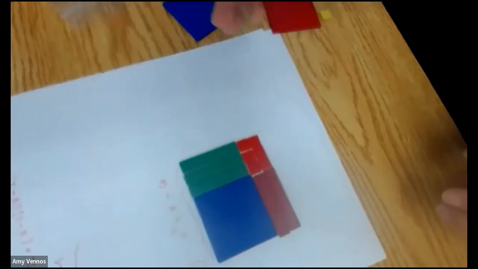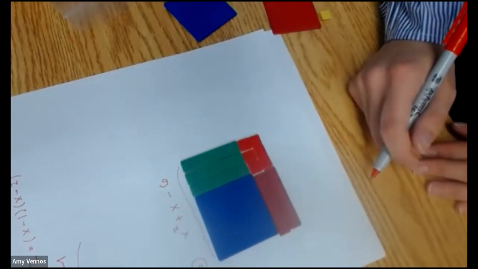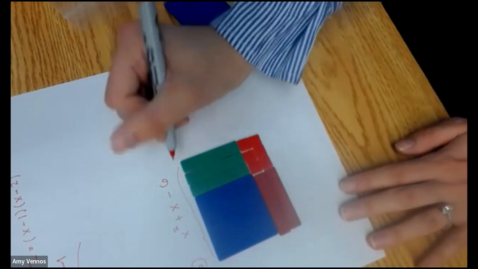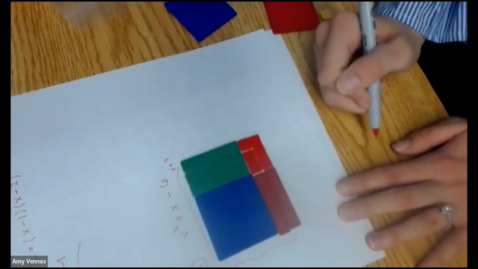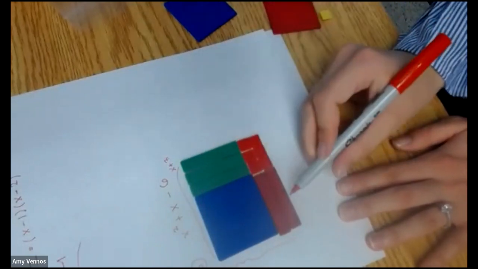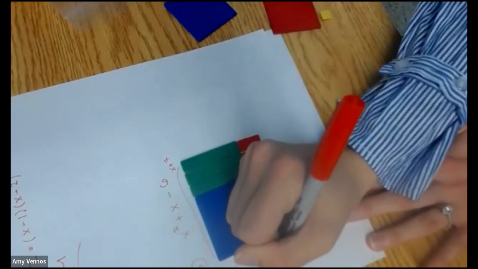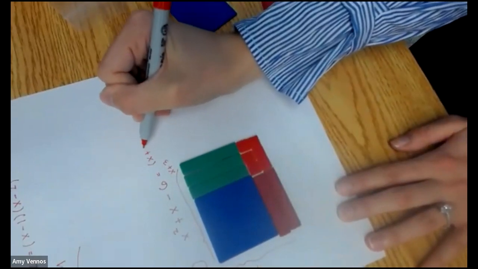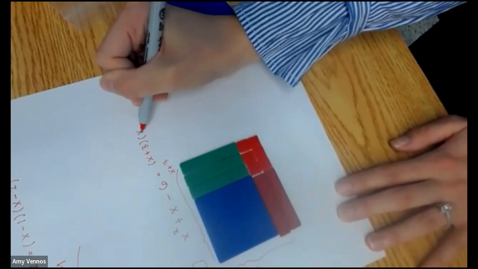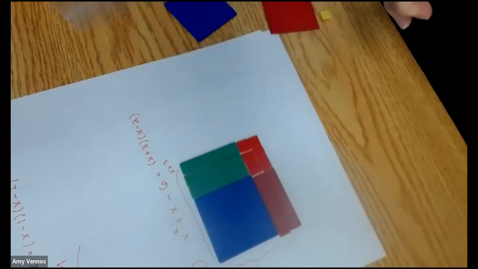How long is my rectangle? How tall is my rectangle? X minus 2, good. Right, so in total, I have x plus 3, x minus 2.